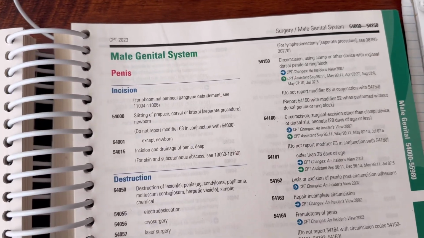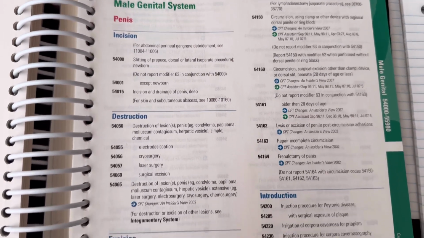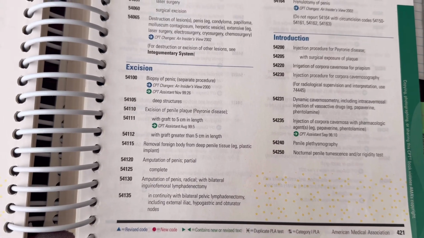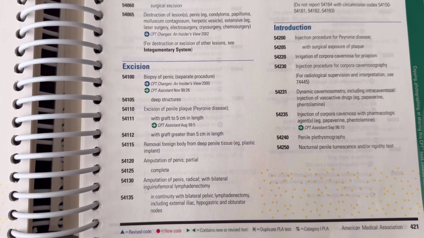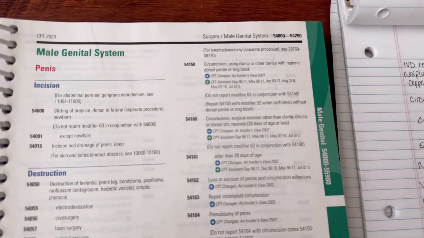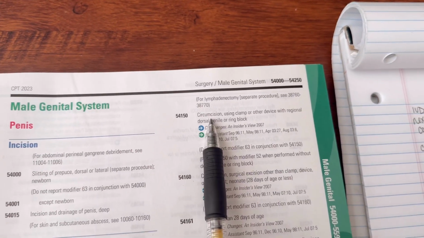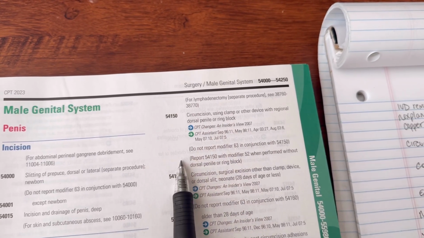What part of the body of the male genital system? We're going to be working on the penis. Is it an incision? No, we're not really doing a destruction, but it's an excision. If you think about a circumcision, they're removing skin, so that will be an excision. So we should be looking in this area here, and then we find circumcision. It says using clamp or other device with regional, dorsal, penile, or ring block.